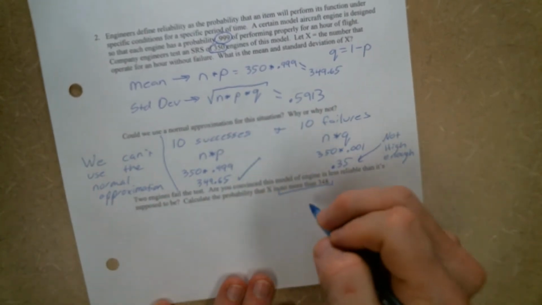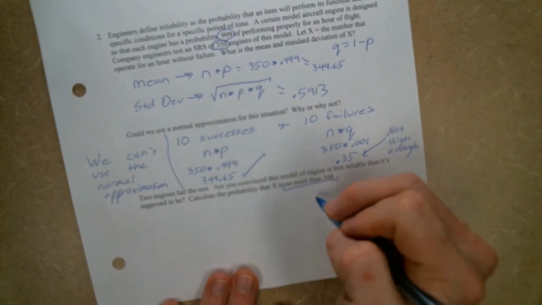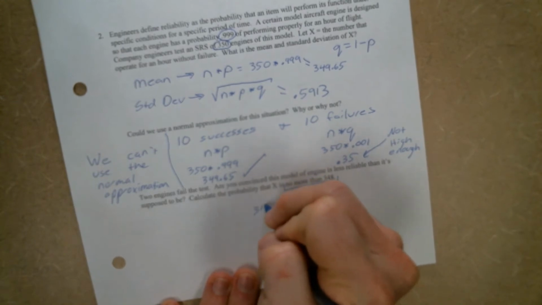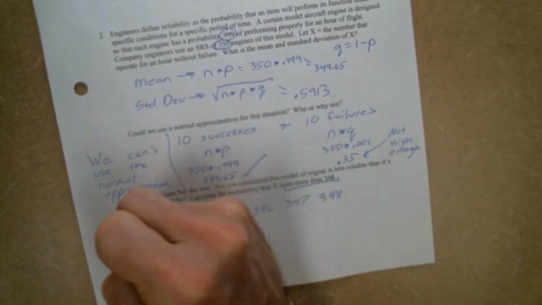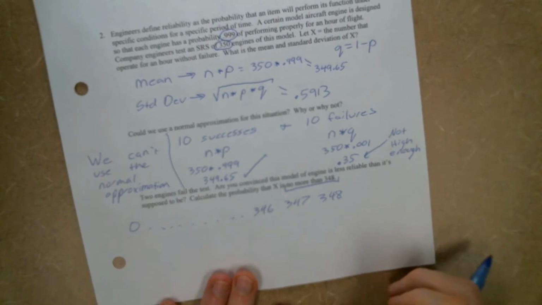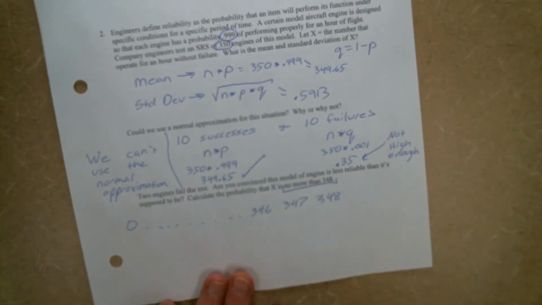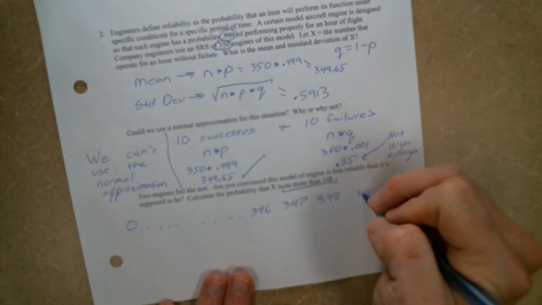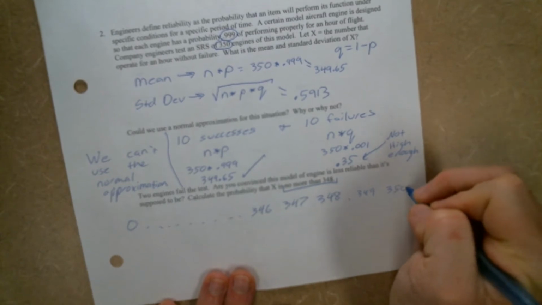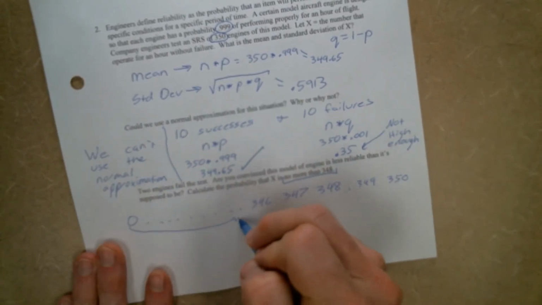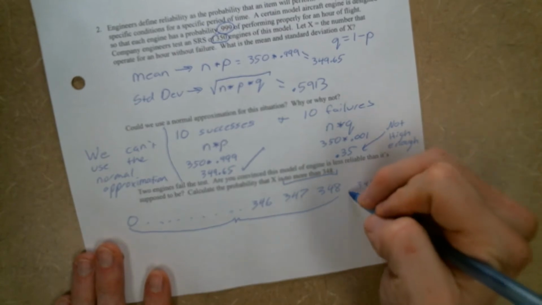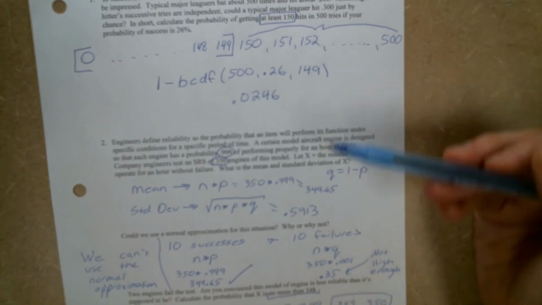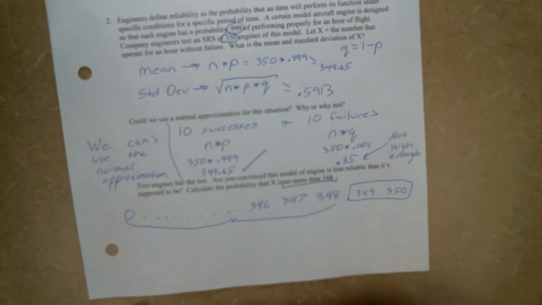So that's basically saying 348, 347, 346, all the way down to 0. No more than 348. So the only ones that we're not calculating are 349 and 350. We're looking at all of these, and we're just leaving out these 2 over here. Now, these are easier than the ones we did up above because this is exactly what binomial CDF does.